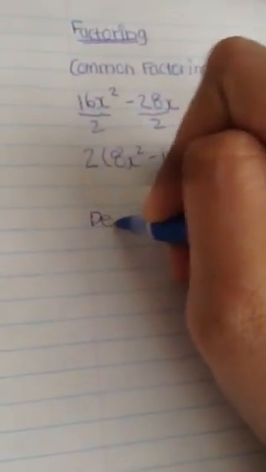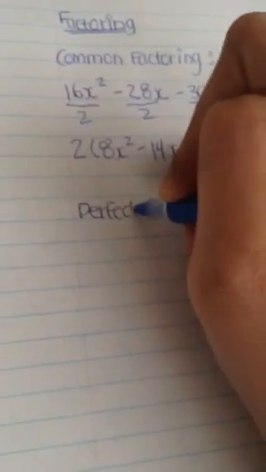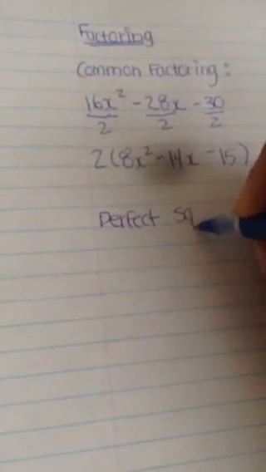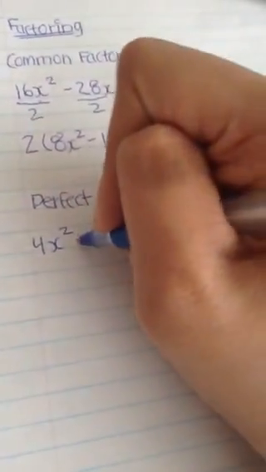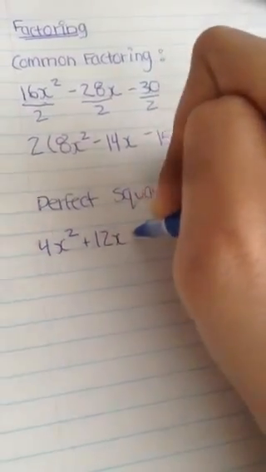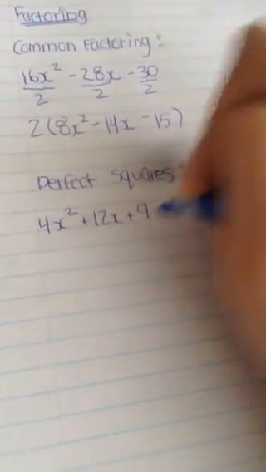Another way we can factor is called perfect squares. So we will factor the equation 4x squared plus 12x plus 9.